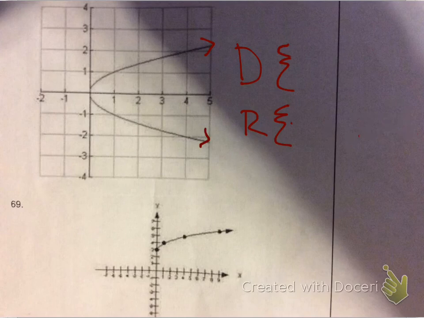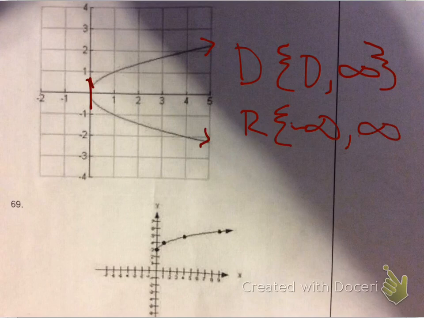Here, the interesting part about this is, look, this still has a boundary here. The furthest to the left is 0. It doesn't go any further than that. But it goes forever to the right, so that means to +infinity. On the range, though, it goes forever down, and it goes forever up. So that's still -infinity, +infinity. So you have to be careful with those, especially when they have those zeros.